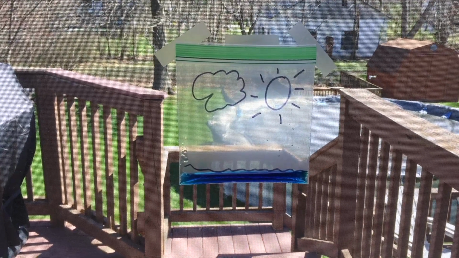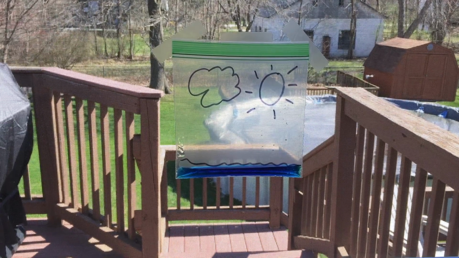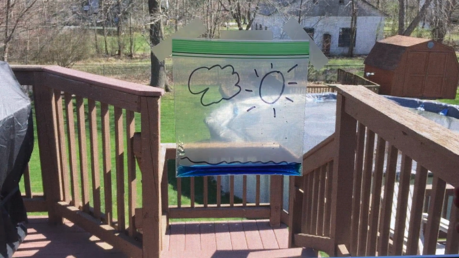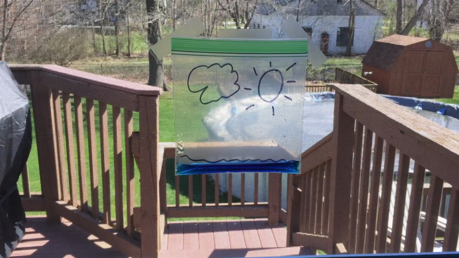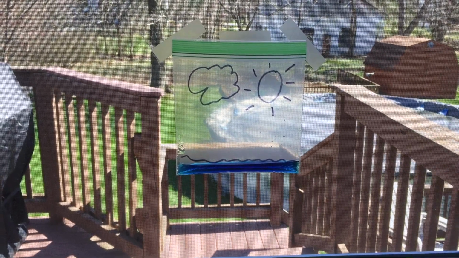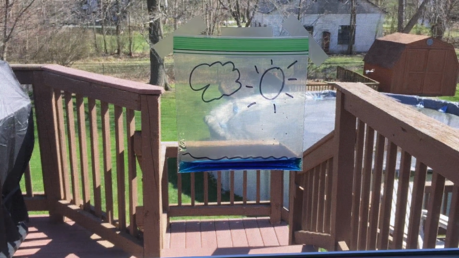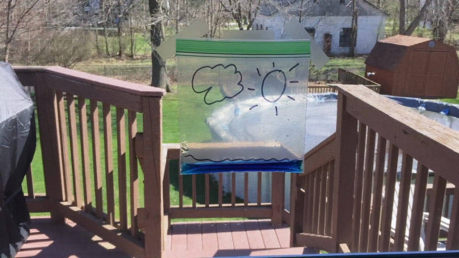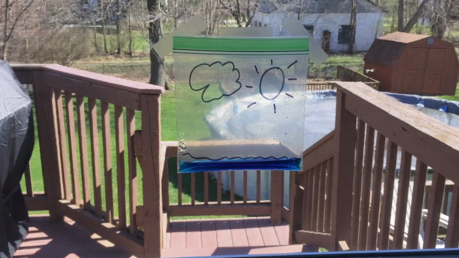So what you should do is you should be like a scientist and you should make an observation before you leave this alone for a couple hours. One way to do that would be to draw what you see. I'd expect my second graders to draw and maybe write a couple sentences about what they see right now. If you have access to a device that has a camera, you could even take a picture to document what you see, and then leave it alone for a couple hours.